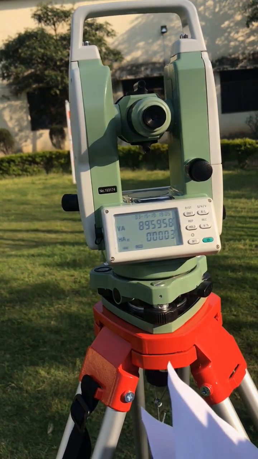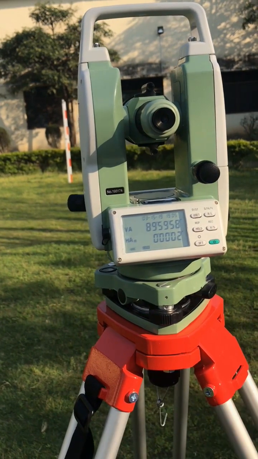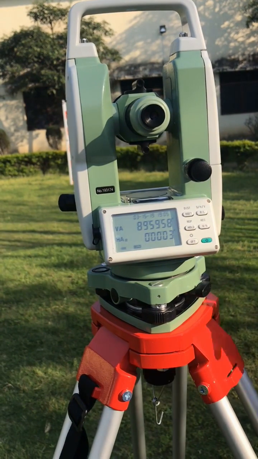Now what we have got is 16.1 meter, and this is the distance from the theodolite to the leveling staff.